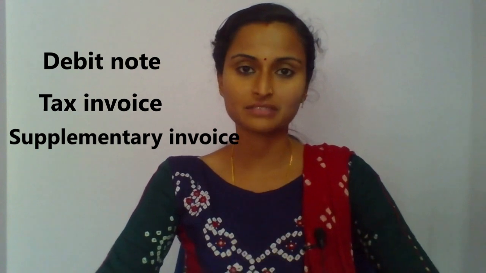To claim ITC, there are some supporting documents like debit note, tax invoice, supplementary invoices, etc. To claim ITC, they should possess the invoices for the goods and services which they have bought. Then all the GST returns have to be filed, like GSTR 1, 2, 2A, 6, 6A and 7, etc.